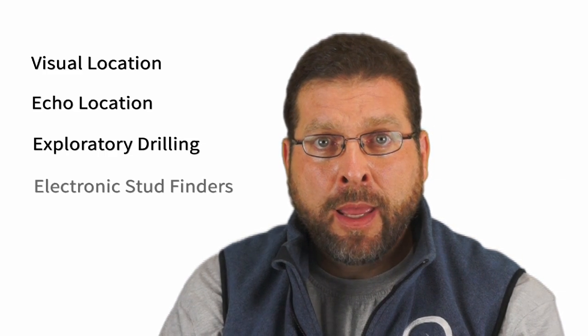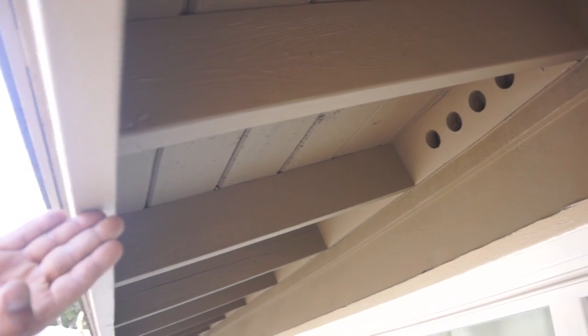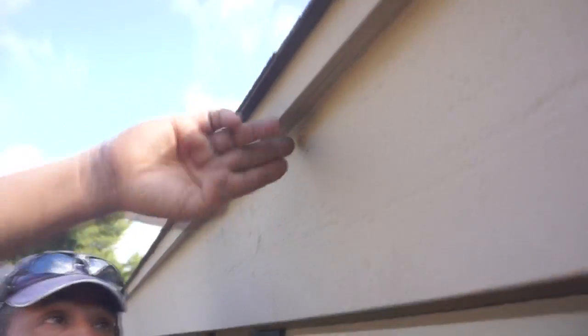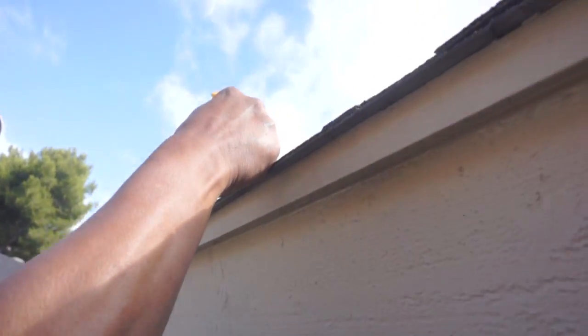So in this video, we're going to review the 4 basic methods of finding rafters: visual location, echolocation, exploratory drilling, and electronic stud finders. There's 2 basic ways to visually locate rafters. The first is fairly straightforward, where you're looking for the rafter at the eave or the nail that might be connected to that rafter in the fascia.